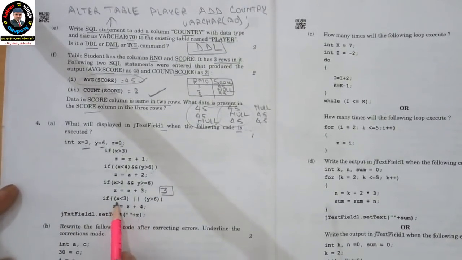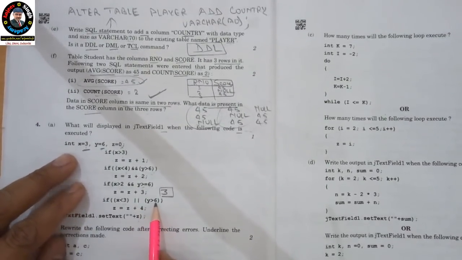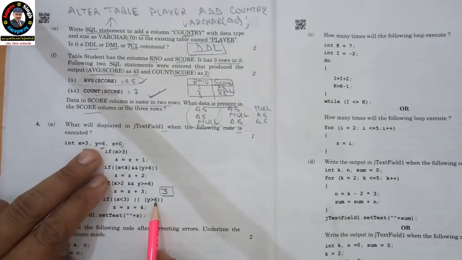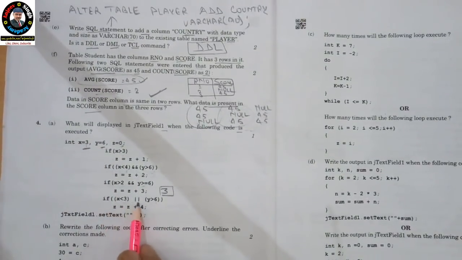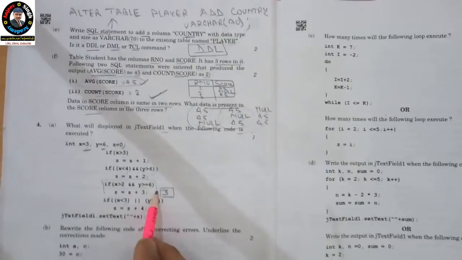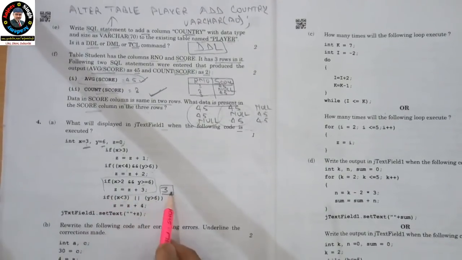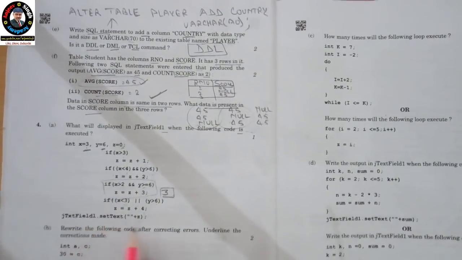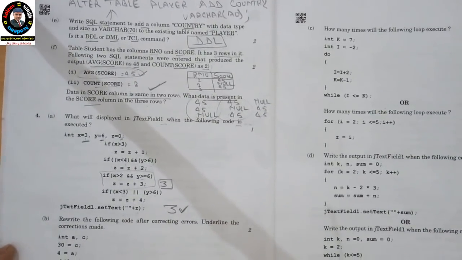But come here, if x less than 3, is x less than 3? No. Or y greater than 6, is y greater than 6? No. So this condition is also false. So only this condition is true, and due to this the value of z becomes 3 here. So JTextField1 setText. What output will you get? You get the output 3 in JTextField1.